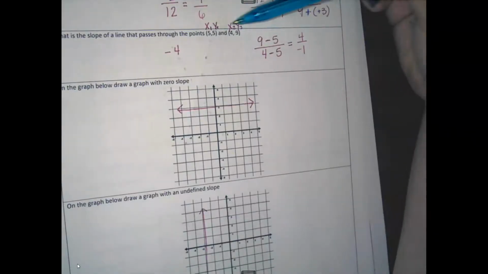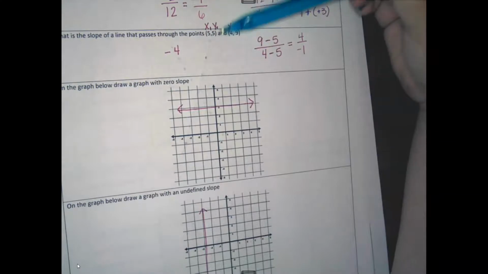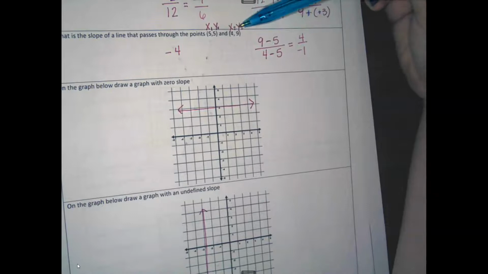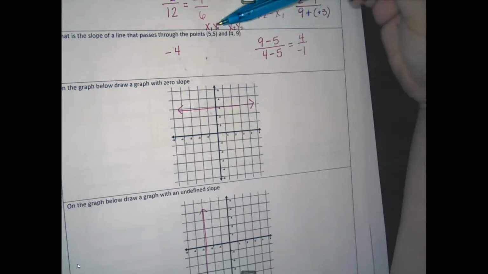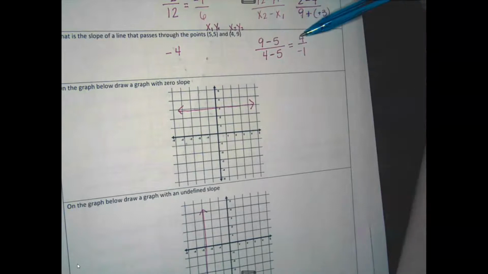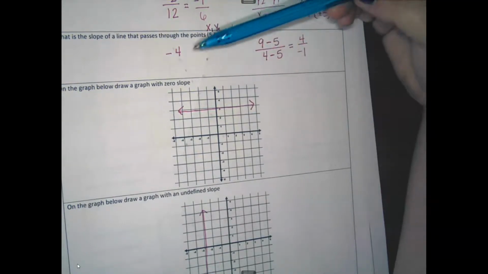All right, our next one, x, y, x, y. These are my firsts. These are my seconds. So y2, 9, minus my y1, 5, over x2, which is 4, minus my x1, which is 5. 9 minus 5 is 4. 4 minus 5 is negative 1, which simplifies to negative 4.